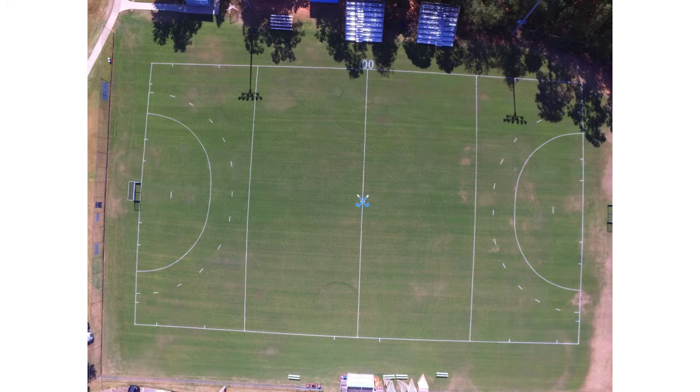Here's another example. This is probably a high school soccer and lacrosse field. And you can look at and see where most of the traffic occurs around the goal boxes, and in some locations here, maybe where the lacrosse goals are. But this can show patterns.